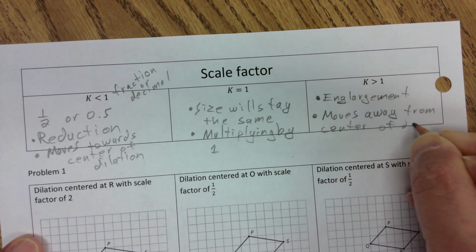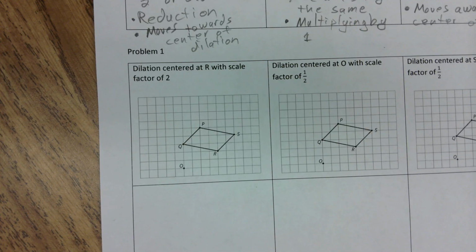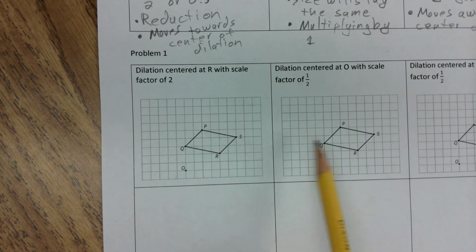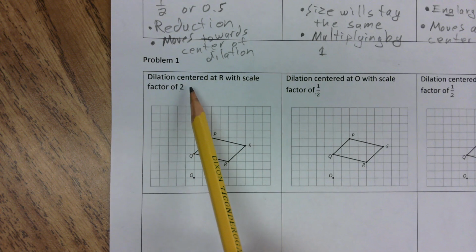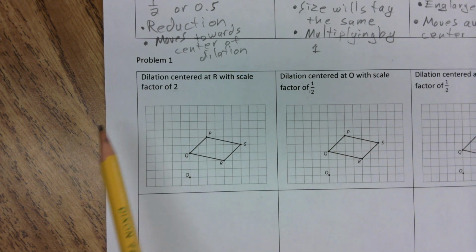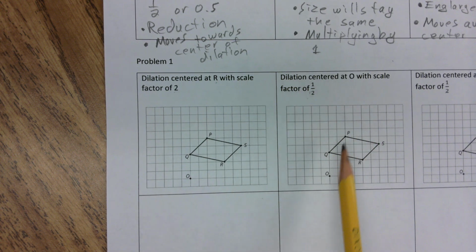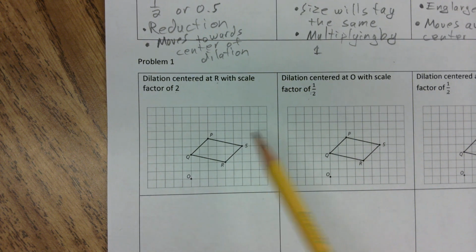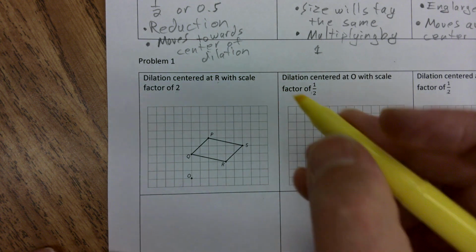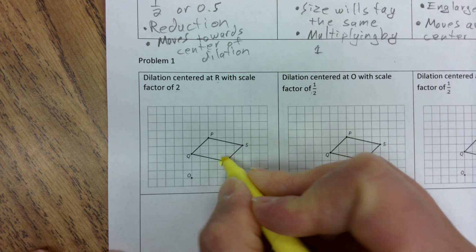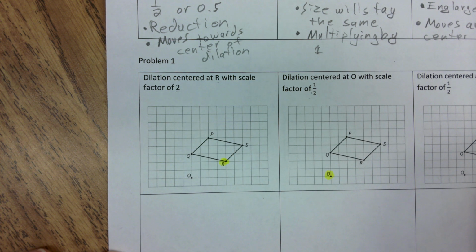Okay, now we'll get into some actual dilation here. We basically have the same figure 3 times, but we have different scale factors. So we have an enlargement here, we have 2 reductions, and we have different centers of dilation. So we have R here, we have O here, and then we have S on this one. So I'm going to highlight the center of dilation on each one so I know where I'm going from. So this is from R, this is from O, and this one is from S.